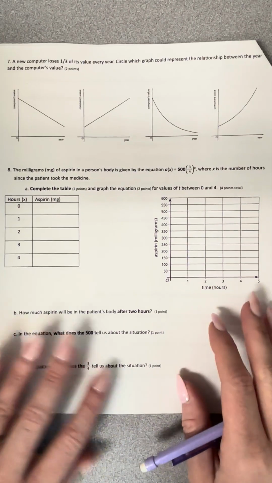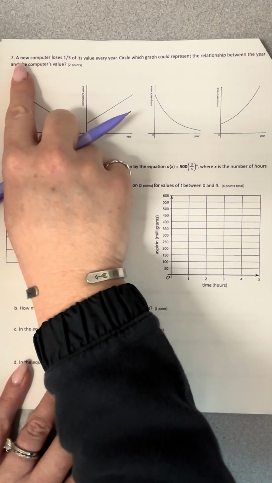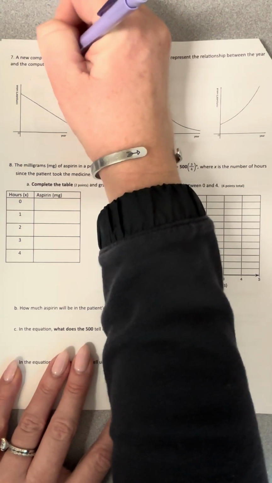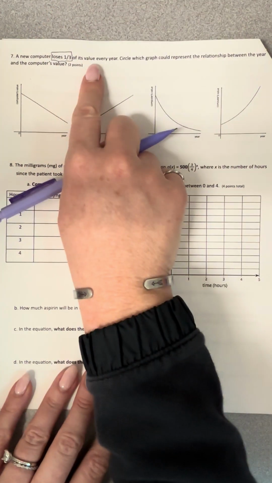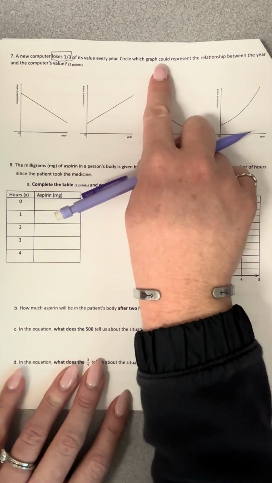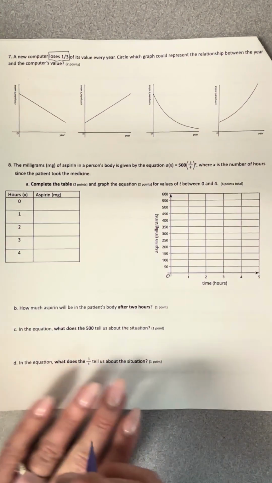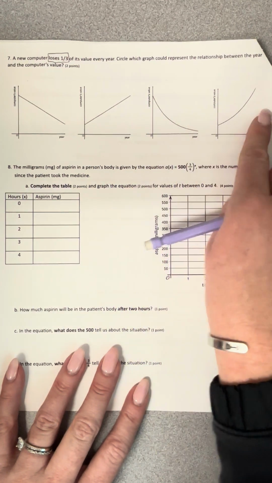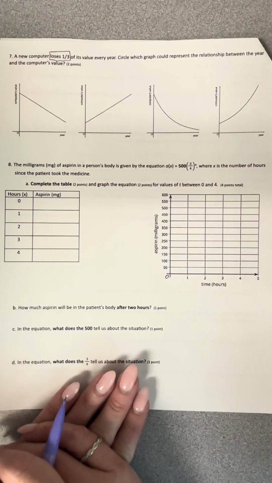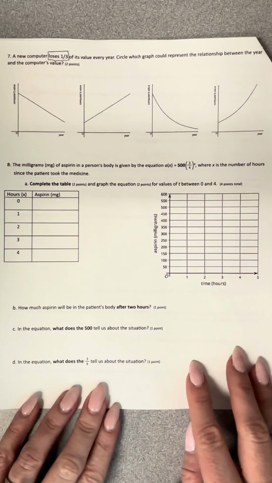All right, number 7. A new computer loses 1/3 of its value every year. Circle which graph could represent the relationship between the year and the computer's value. So circle one of these graphs that's showing that it's losing 1/3 of its value each year.